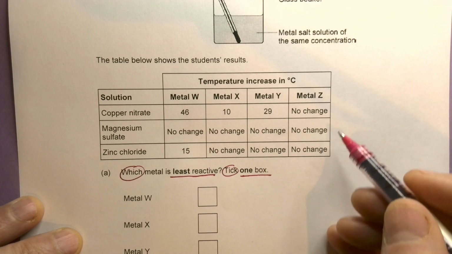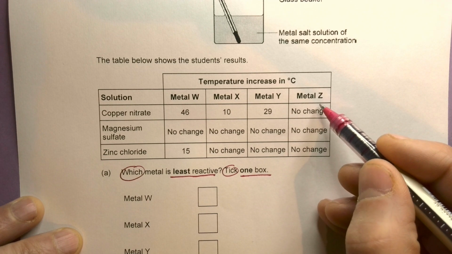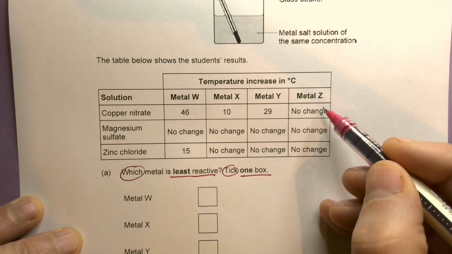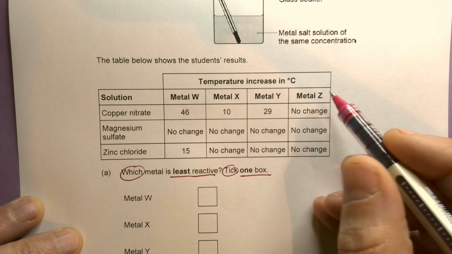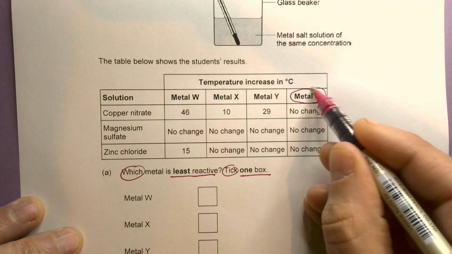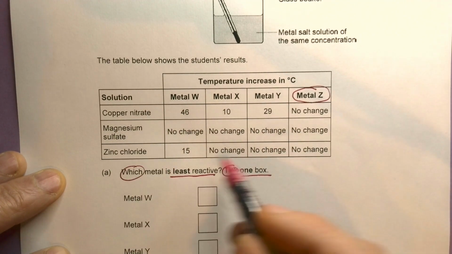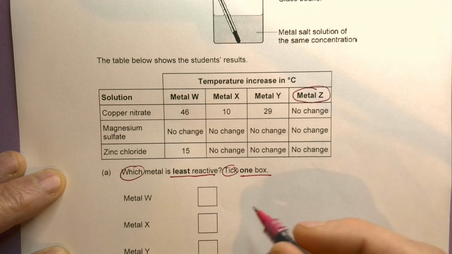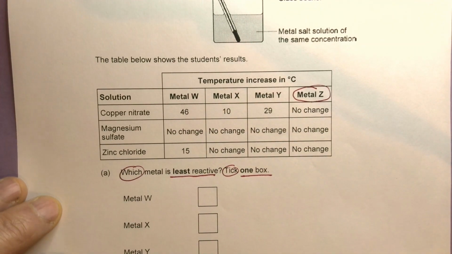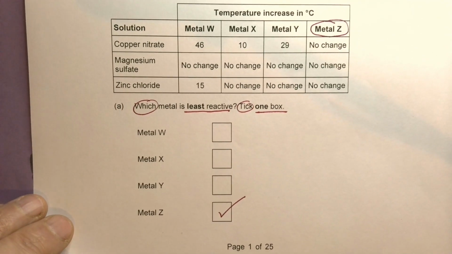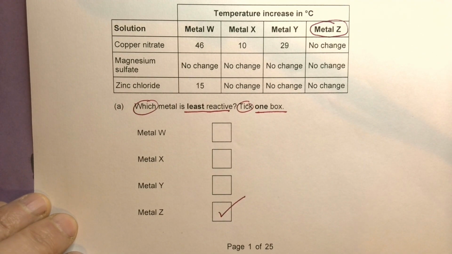So it looks like nothing happened with metal Z, because it wasn't able to steal the nitrate from copper, the sulfate from magnesium, or the chloride from zinc. So without a doubt it's going to be metal Z. Sorry, tick there, so metal Z. Because there's no change, it wasn't able to displace any of the metals from the salt solutions.